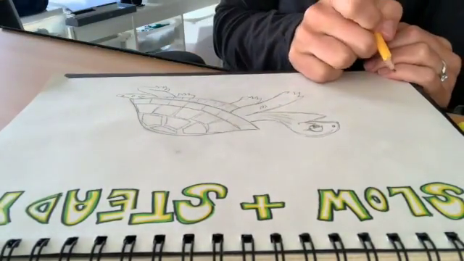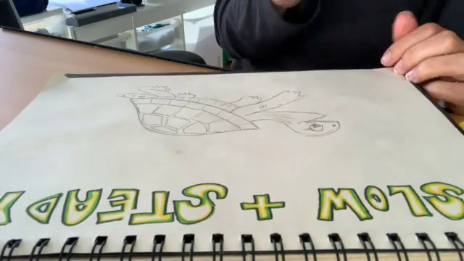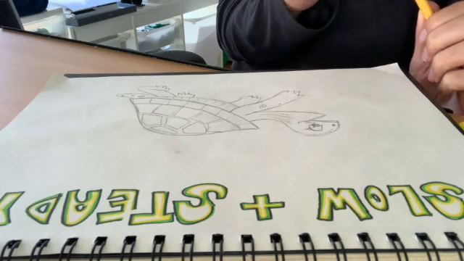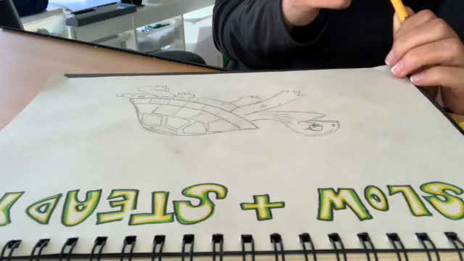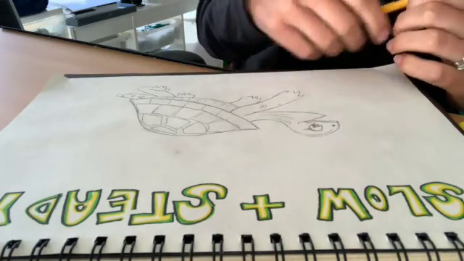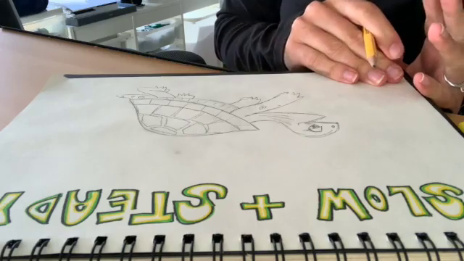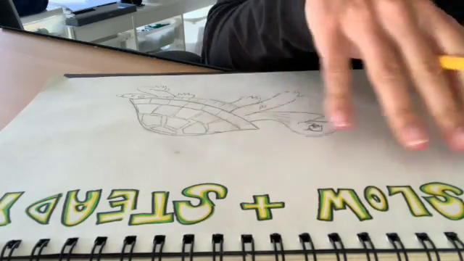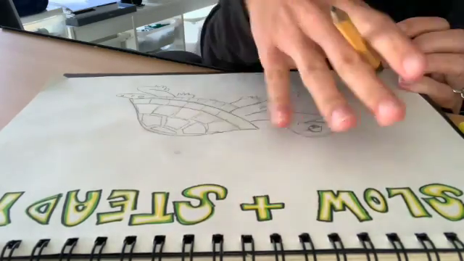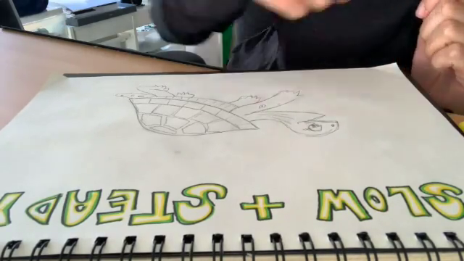All right, so you've got your tortoise done. Now we are going to add a finish line to the picture so that we can see that slow and steady wins the race. So decide kind of where on your page you want the finish line to be. Mine will probably be somewhere over top of the head. So think about that, and then we will add that in.